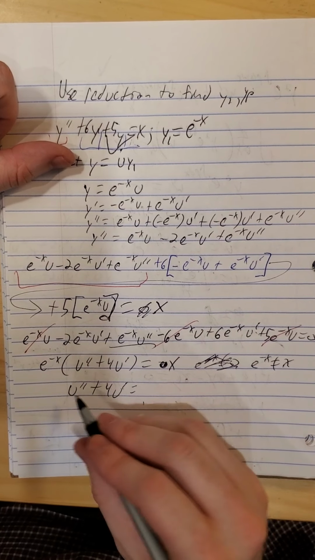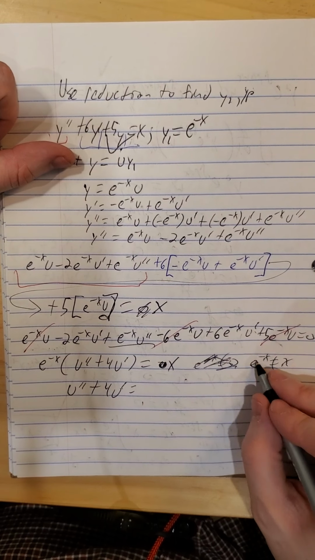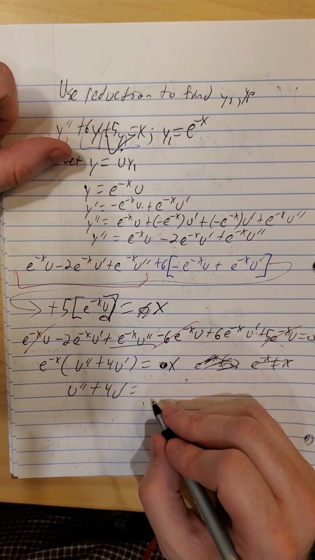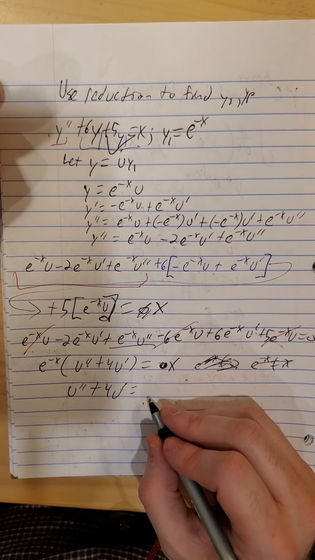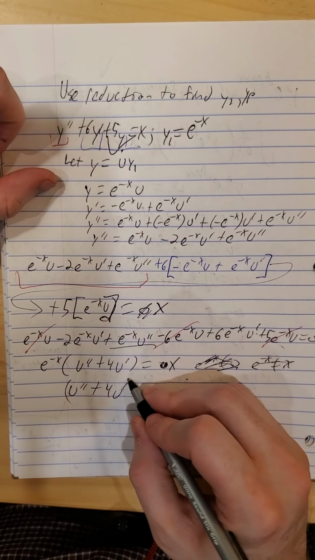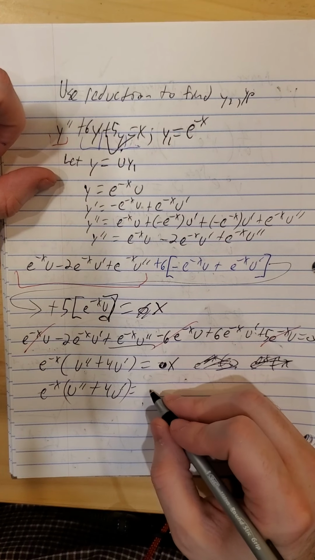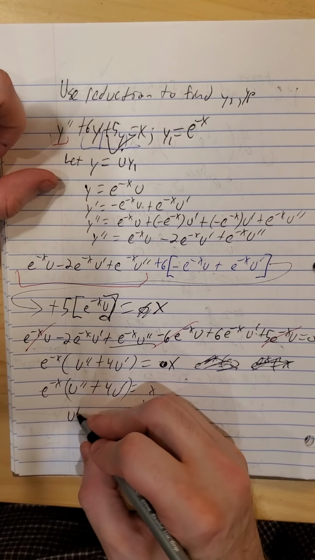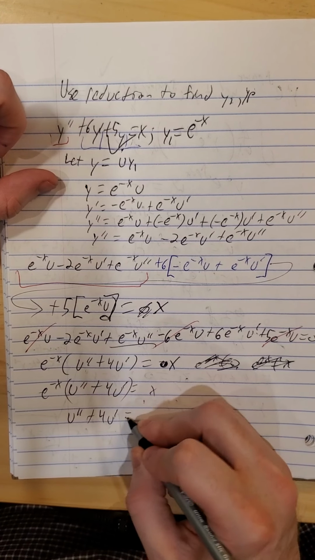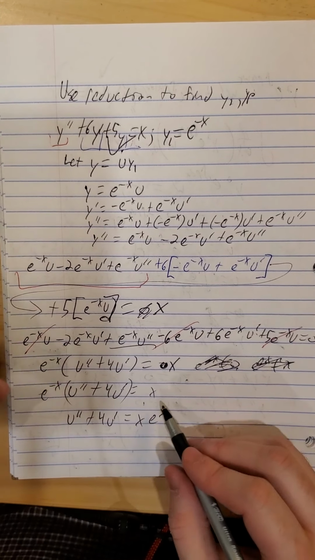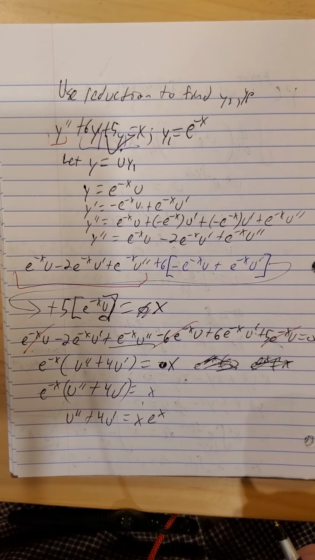So we can keep on with this guy. Oh, have to hang on to him. e to the minus x equals x. So u double prime plus 4u prime is x e to the positive x. So we multiply both sides by e to the x.